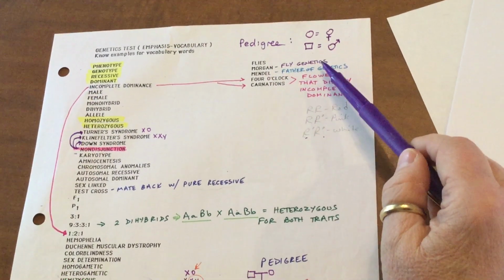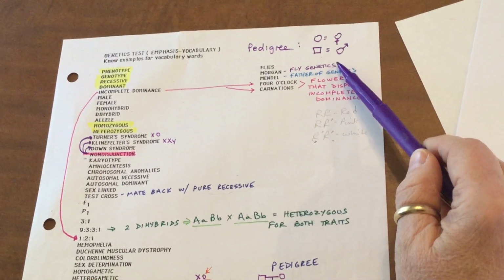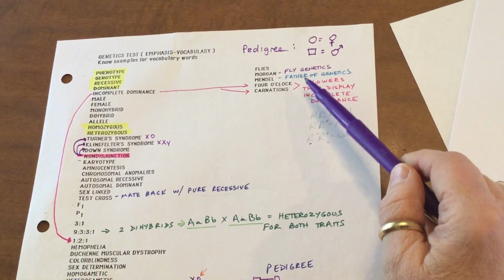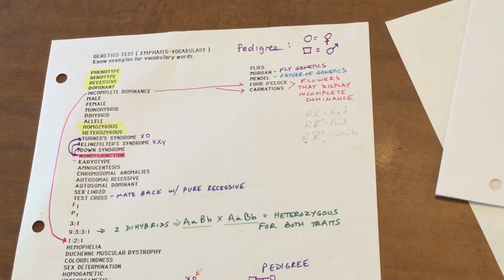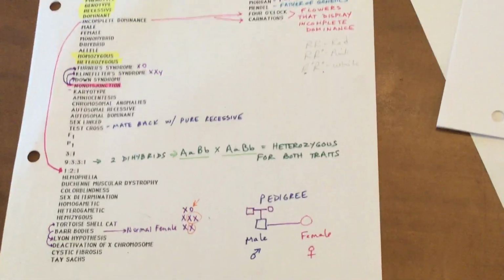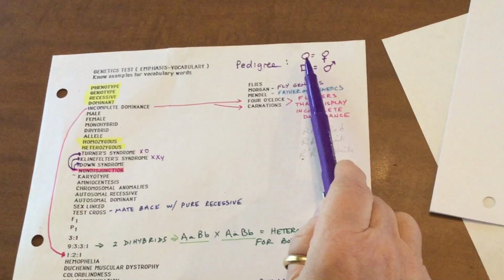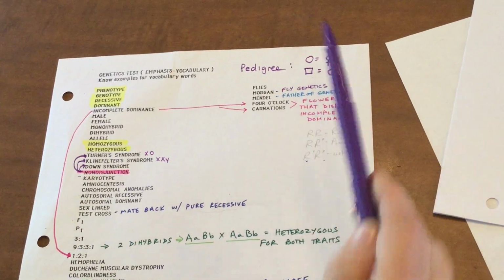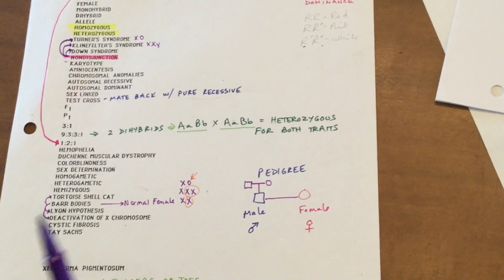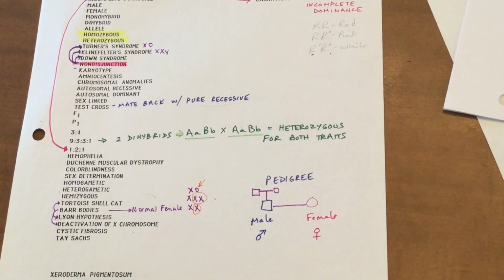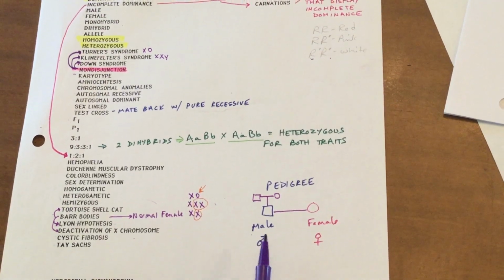Morgan is the fly guy. He is fly genetics. And Mendel was the father of genetics with the pea plants. Pedigrees, Ms. Lum did with you the other day. The key: circles are females, squares are males. Please make sure you're very clear on that, because if you flip them, there's going to be a handful of questions that you will have issues with.